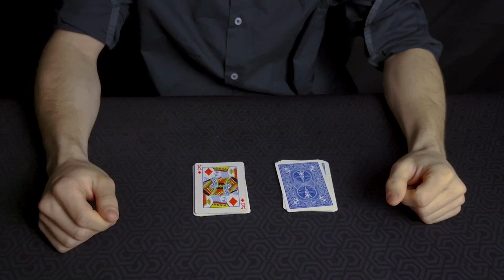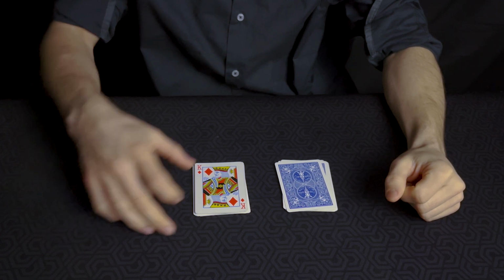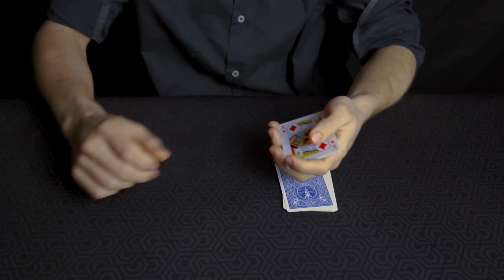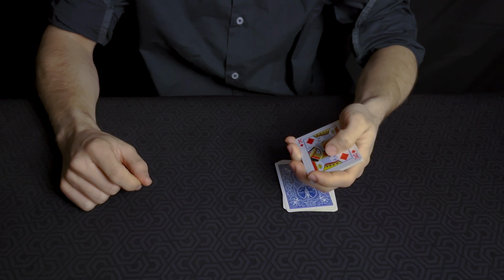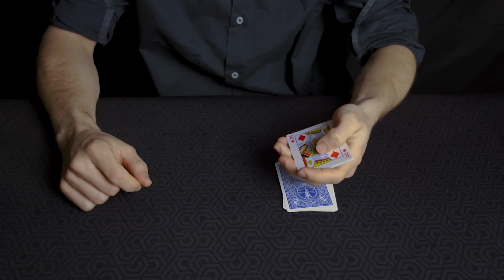Now that the spectator is convinced that there's absolutely no match between the two piles, the magician asks the spectator to point to a pile. The spectator points to the red pile. Therefore, the magician takes the red pile, and he asks the spectator to give him any number between 1 and 9. The spectator gives the number 5.